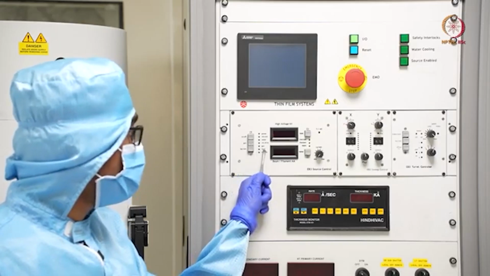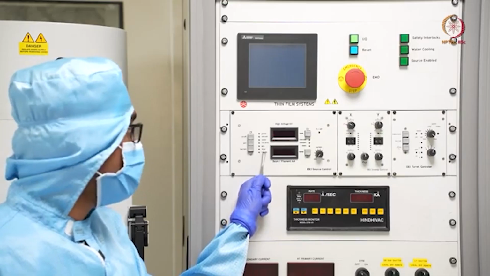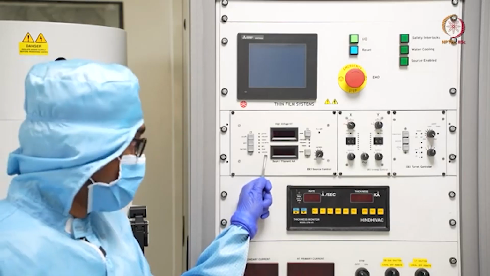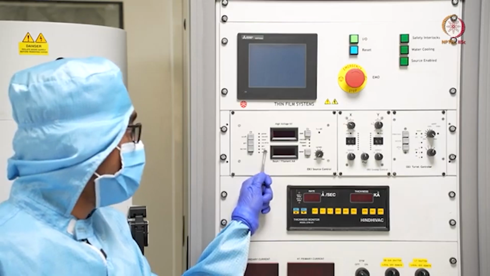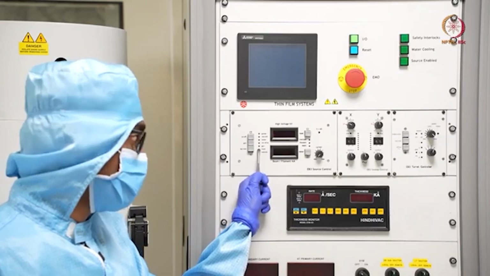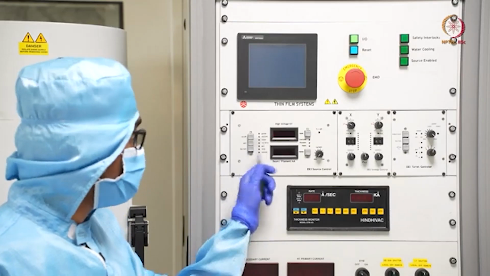Local corresponds to the deposition happening in manual mode, and remote will show whether the deposition is happening in automated mode. As our tool is capable of manual mode deposition only, this local will be glowing. We will show these things during deposition as well.